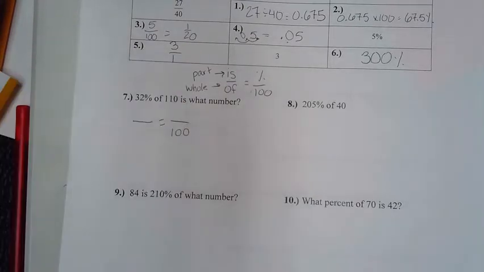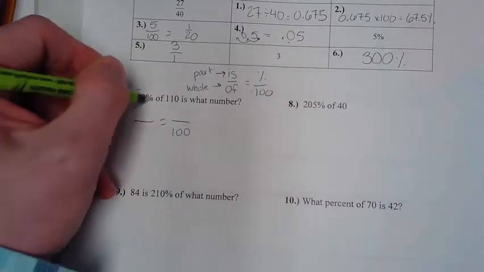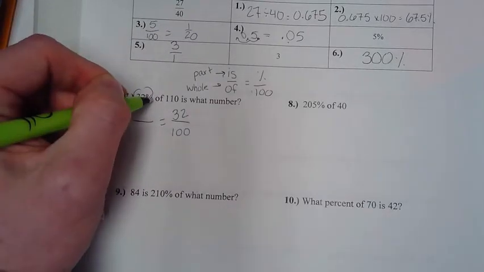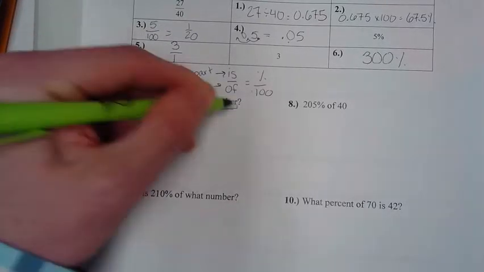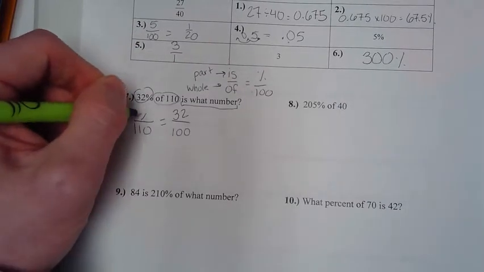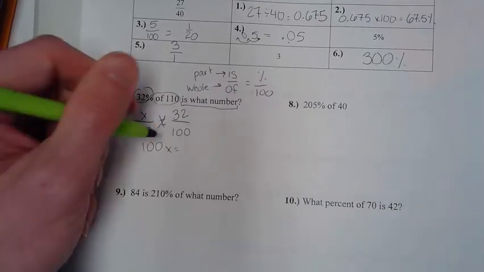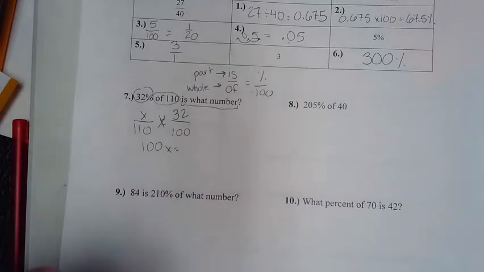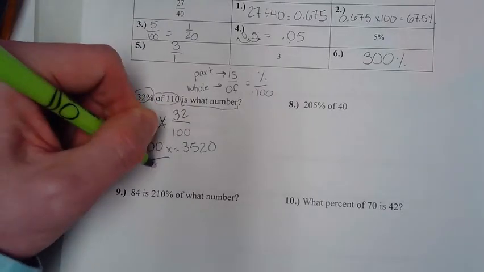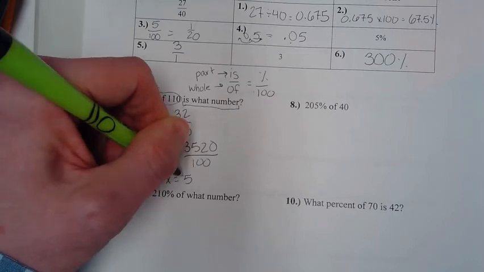And the first thing I like to look for is the percent, because in my opinion that's the easiest thing to find. So I have 32%. So that goes above the 100. The of is 110. We don't know the is, so the 110 goes on the bottom, the is goes on the top. Cross multiply and get 100x equals 3,520. Divide by 100. X equals 35.2.